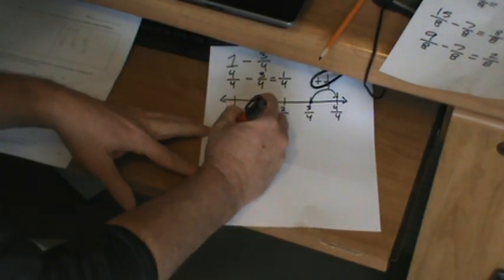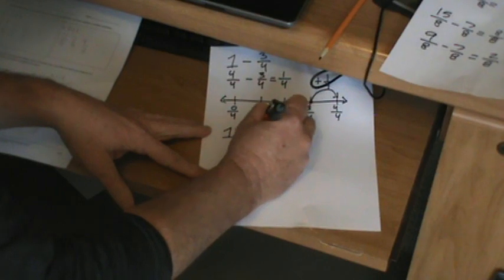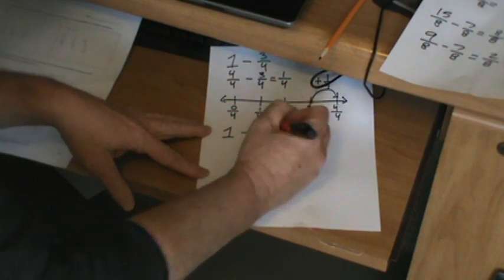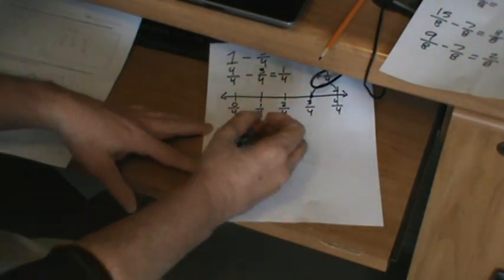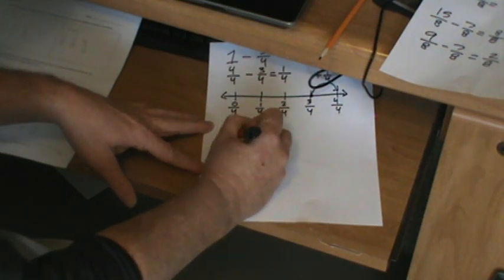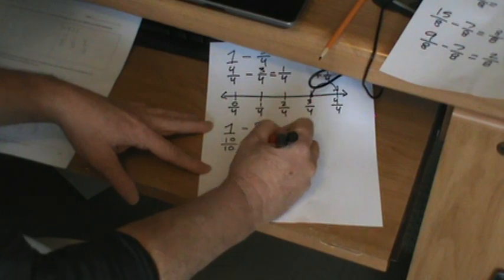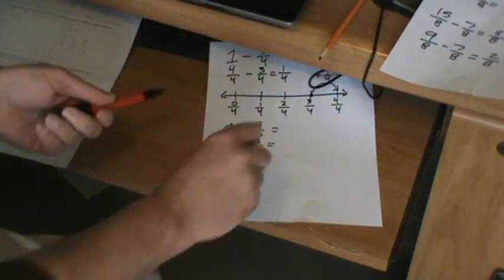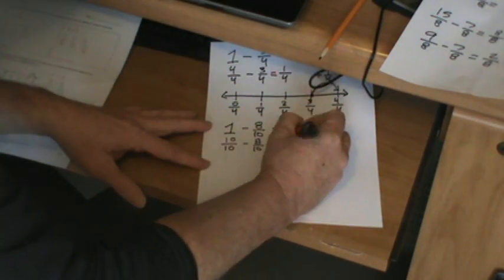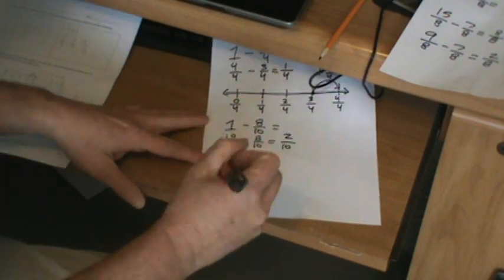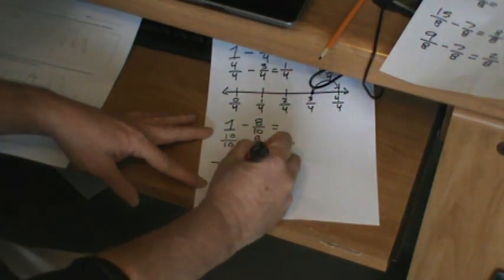It's 1 minus 8/10. What will that equal? Well, we could just make this into 10/10, right? Minus 8/10 equals what? Well, 8, 9, 10. That would be 2/10. And let's prove it on a number line using addition.